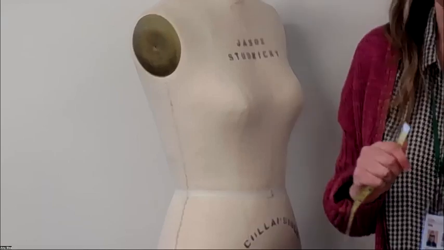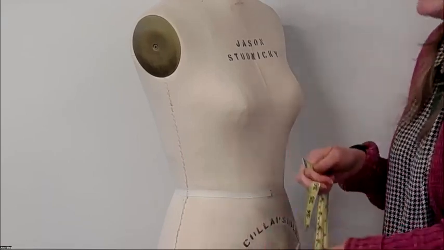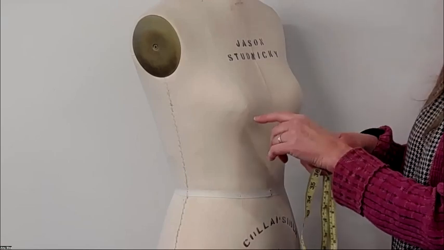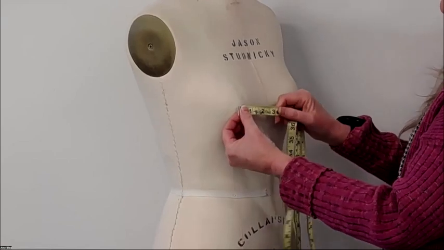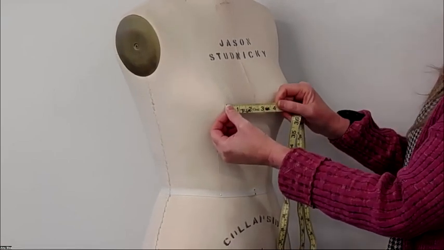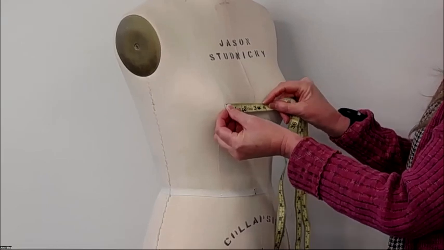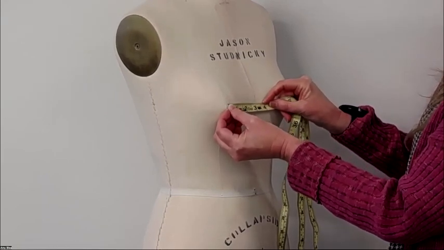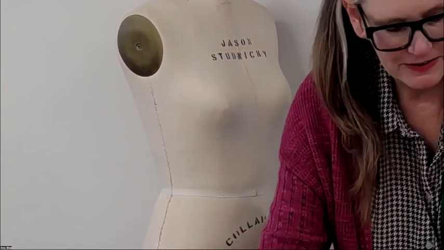I had a bunch of guys one term and they were all laughing about it. But yeah, this is the apex and that's where we're going to be pinning into. But I need this distance here. So right at the apex to that center front is like 3.5. So that's what I'm going to measure on here.